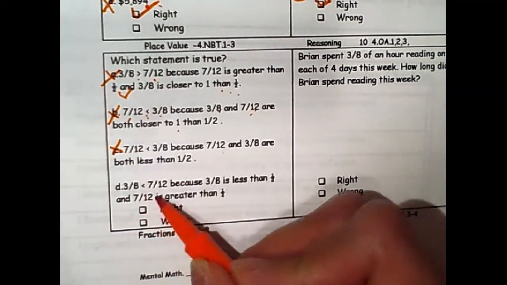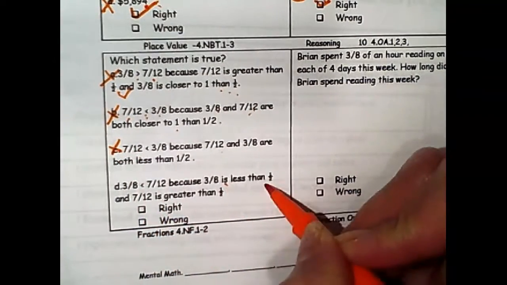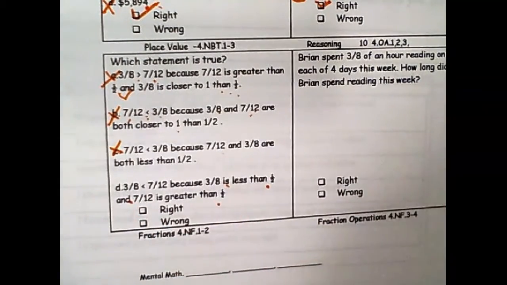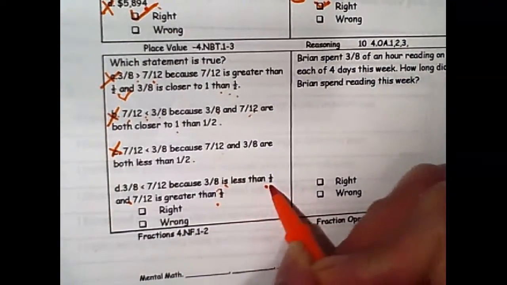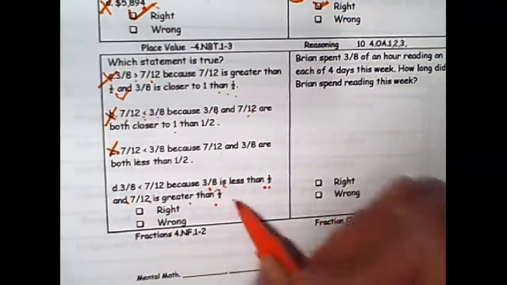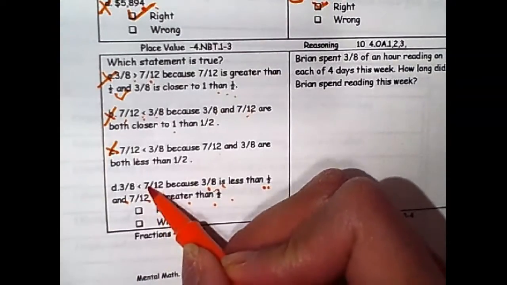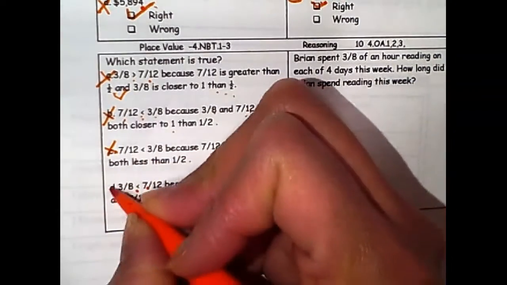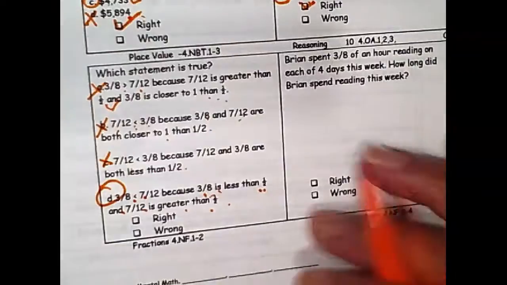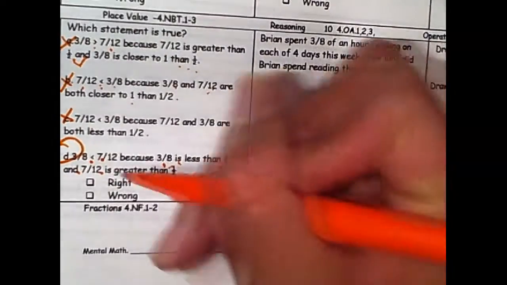3/8 is less than 7/12 because 3/8 is less than a half and 7/12 is greater than a half. Well, that proves it. 3/8 is less than a half and 7/12 is greater than a half. So definitely 7/12 is greater than 3/8. So we choose D. Go ahead and check your work now.